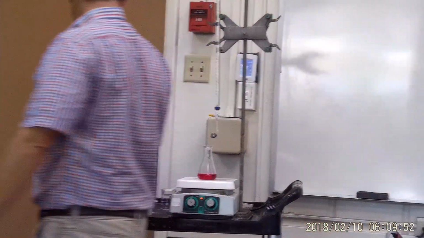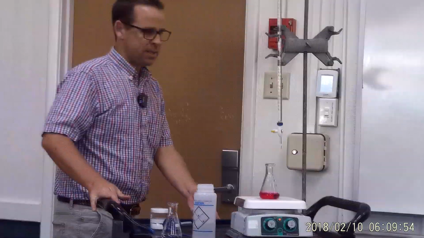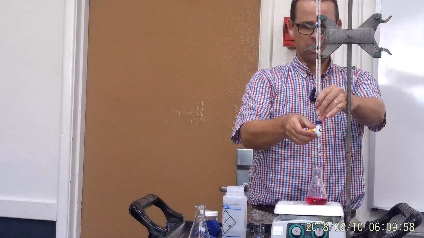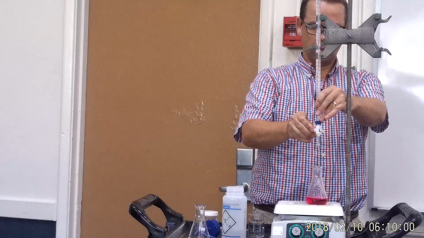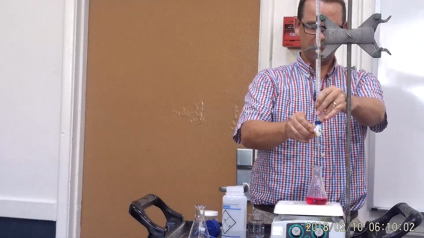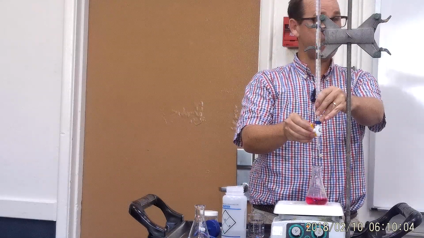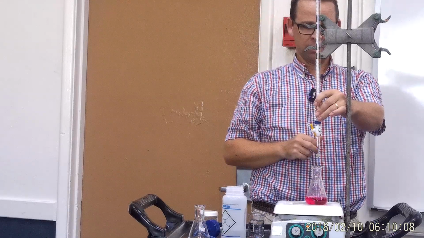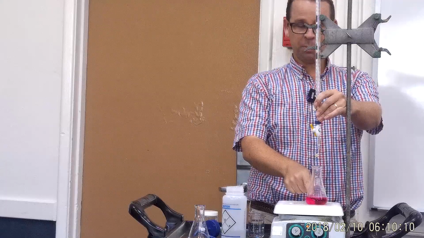Because as soon as the sodium carbonate runs out, the solution will turn colorless because extra acid will have been added, and that will cause this pH to go low.